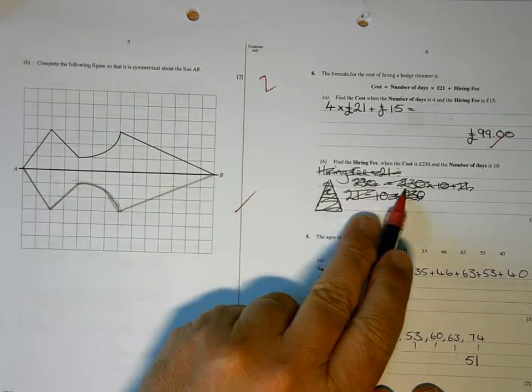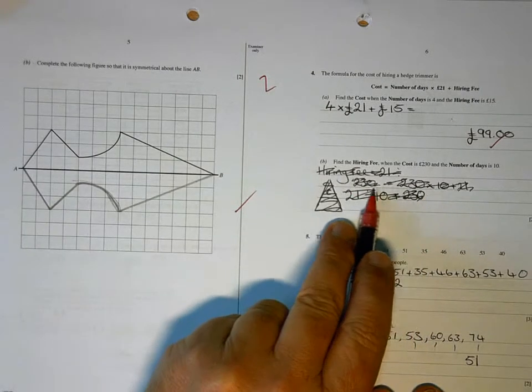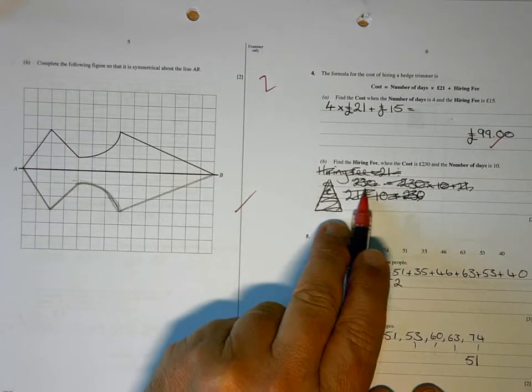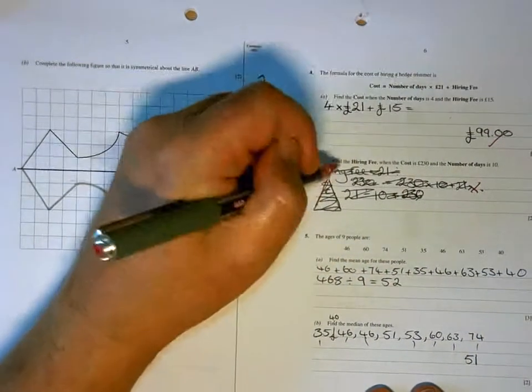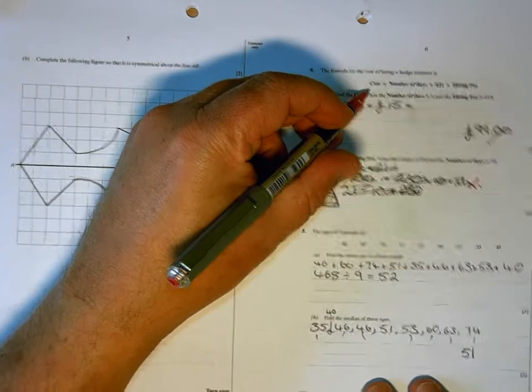And what you've written there and scrubbed out is almost correct. 230. No, it's not. What you need to do is put what you know into that formula.